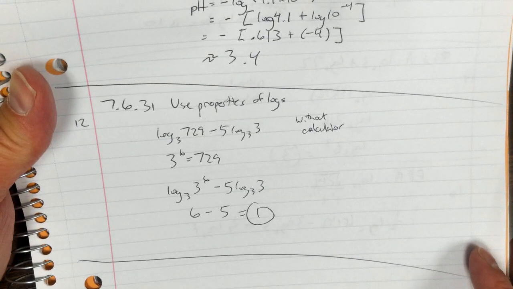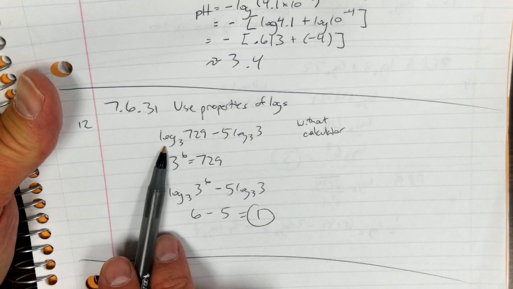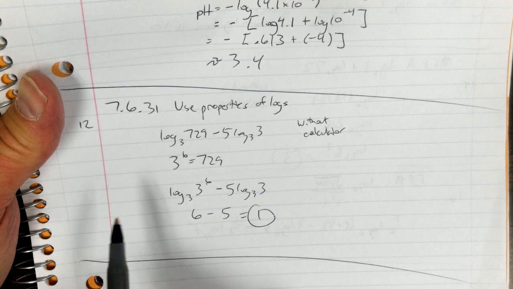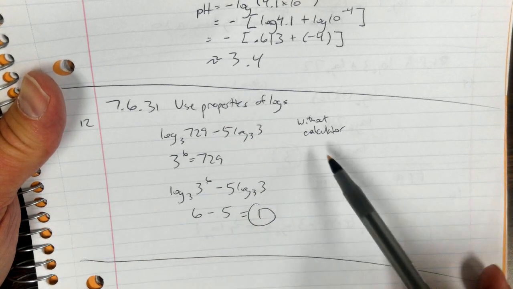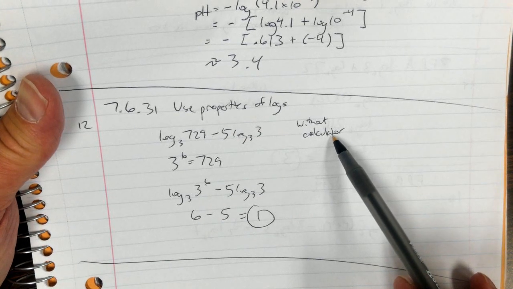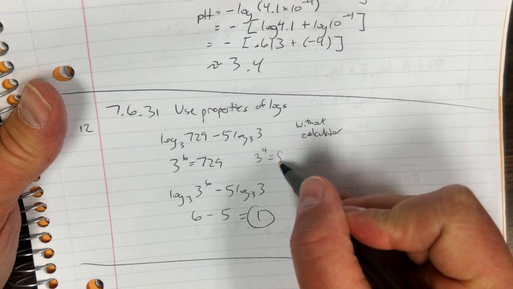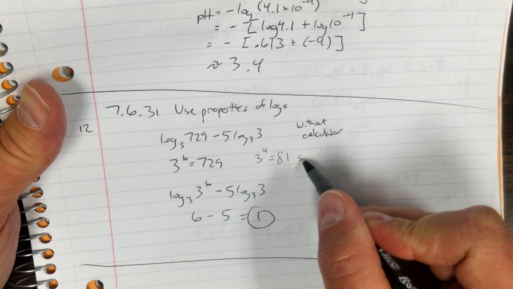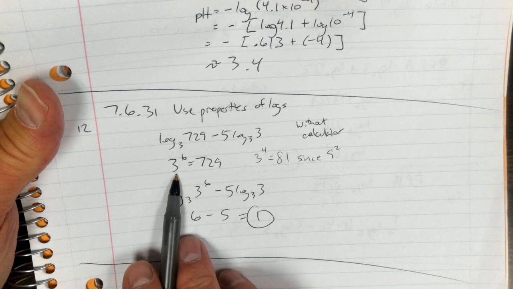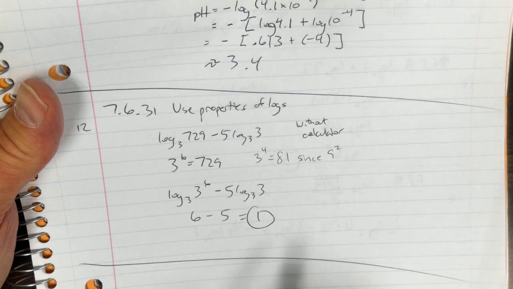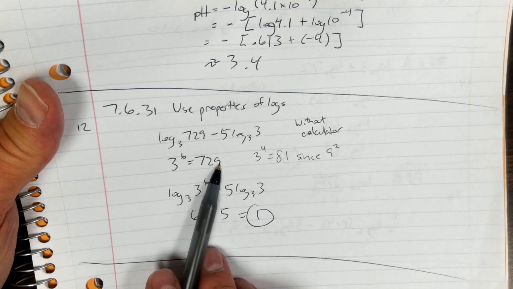Okay, on the next one, use the properties of logs. So this one we have log base 3 of 729 minus 5 log base 3 of 3. They want you to do this without the calculator. What you'd need to know is 3 to the 4th is 81 because that's 9 squared, and then you would have to keep on multiplying. So really, 3 to the 6th is what this is, 729.